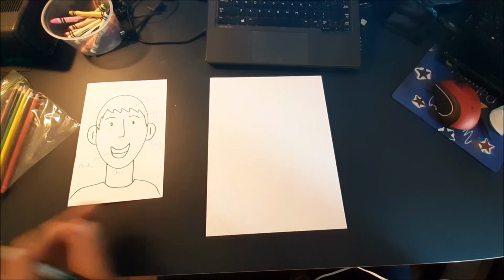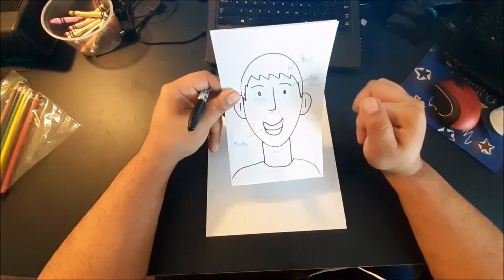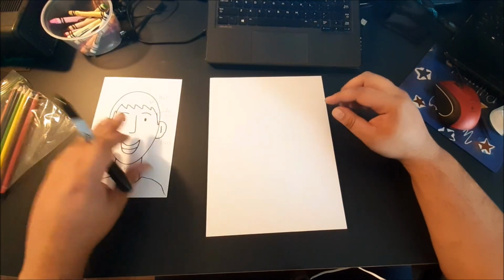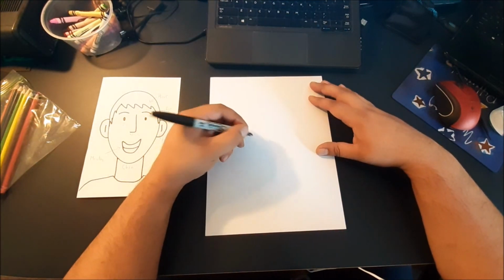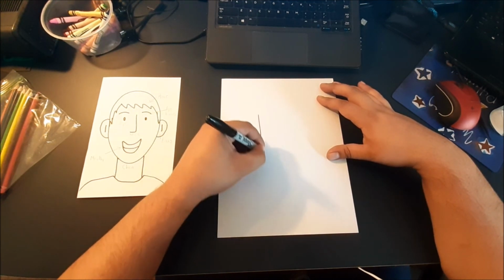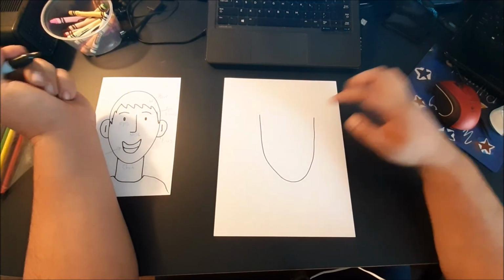All right, so the first thing I want you to realize is your face is not a circle, it's an oval. So we want to make sure that our head is an oval shape. So what I'm going to do is I'm actually going to draw kind of like a letter U. So a big giant letter U. So that's going to be my head.